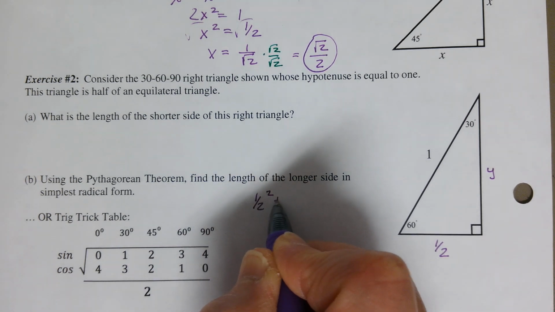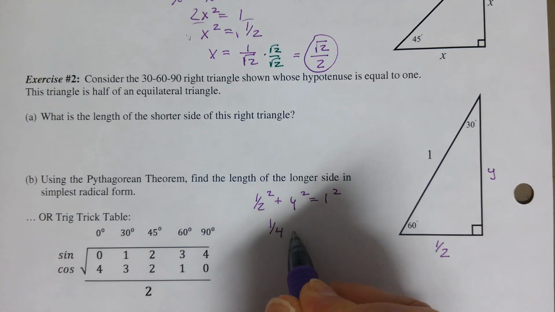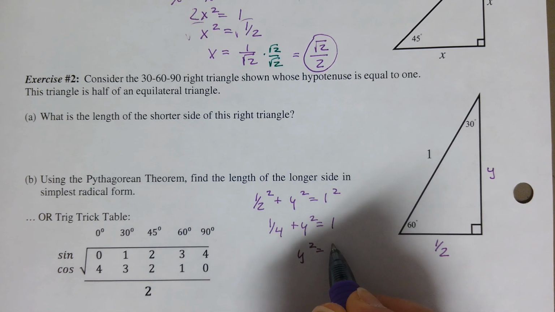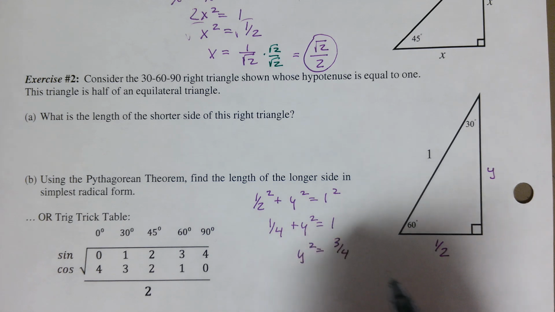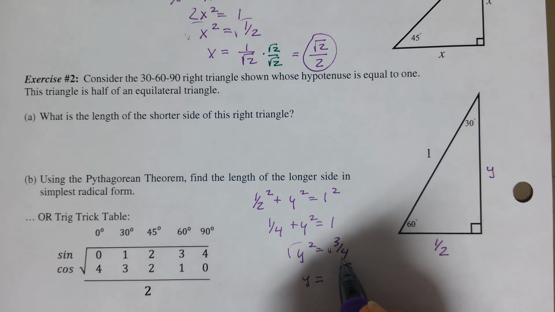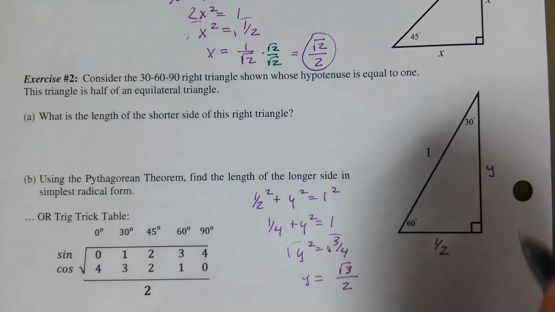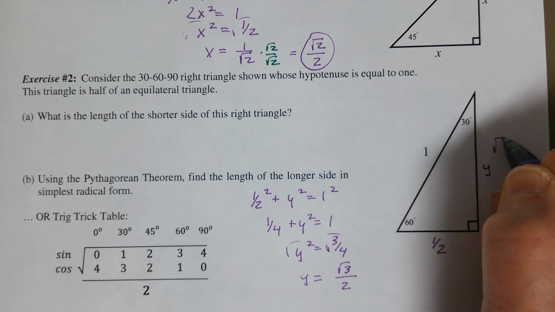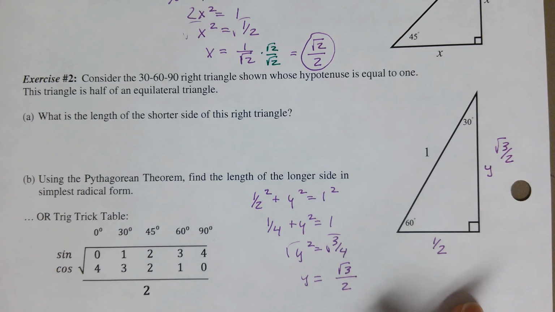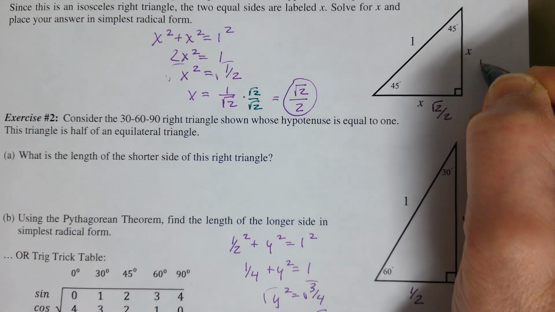So 1/2 squared plus y squared equals 1 squared. That's 1/4 plus y squared equals 1. Subtract 1/4, y squared equals 3/4. And now when we square root each side, we get square root of 3, and the square root of 4 is 2. So square root of 3 over 2. So the length of this leg here, opposite the 60 degree angle, is square root of 3 over 2. And when we have our 45, 45, 90, each leg is square root of 2 over 2 in length.